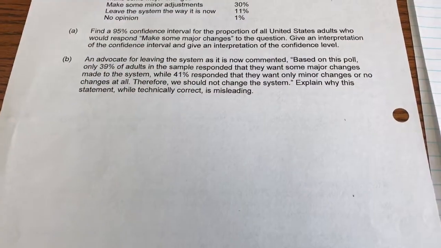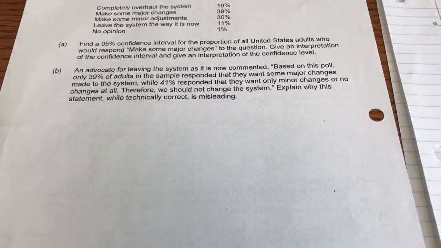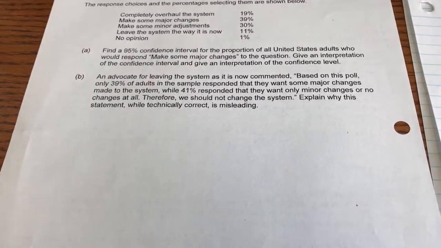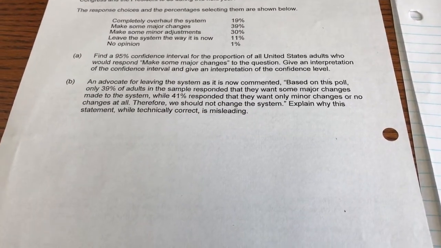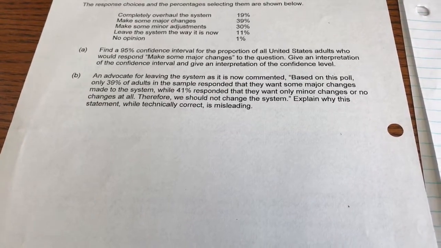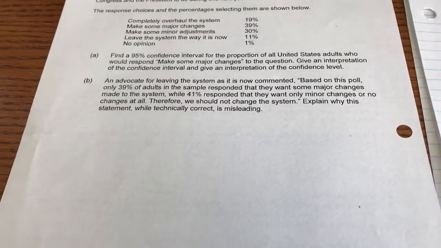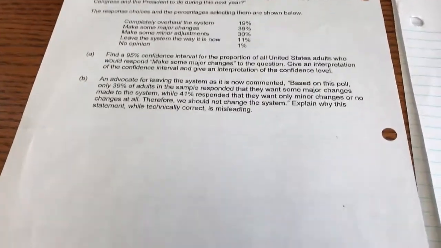Then part B is explaining that an advocate for leaving the system commented that only 39% of adults responded they want major changes, and 41% responded they want minor or no changes, so we should not change it. And why is this misleading?